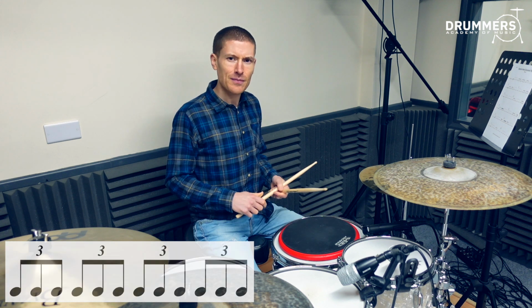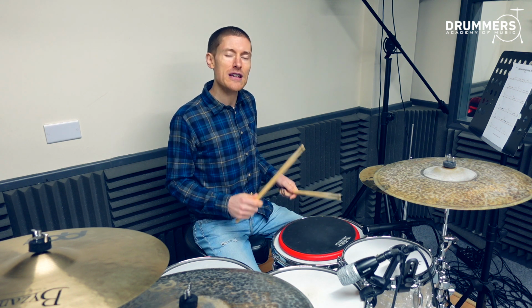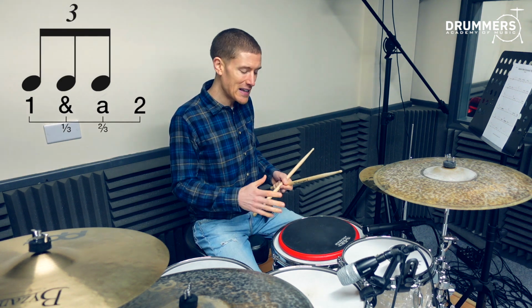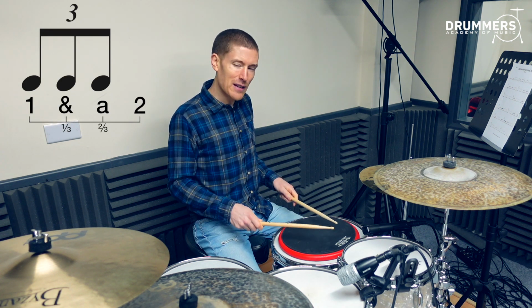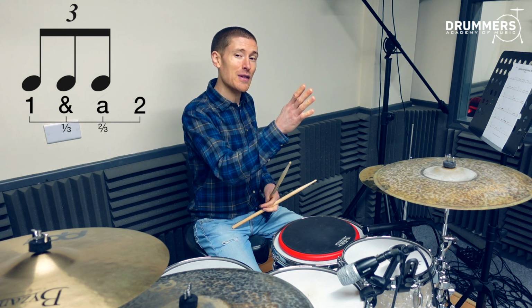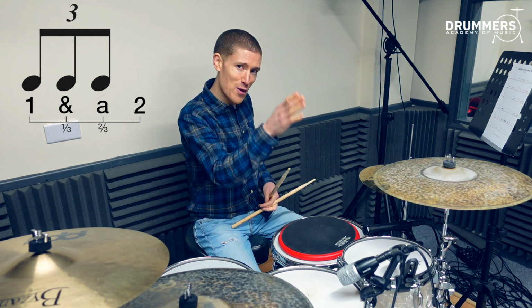Okay, and then the next step to get towards quarter note triplets is to accent every other 8th note triplet. So we got 3 8th note triplets in each beat. We've got the downbeat, the next note is 1/3 of the way through the beat, and the next note is 2/3 of the way through the beat. So remember, we've got 3 triplet partials: the first on the downbeat, the second 1/3 of the way through the beat, and the third 2/3 of the way through the beat.